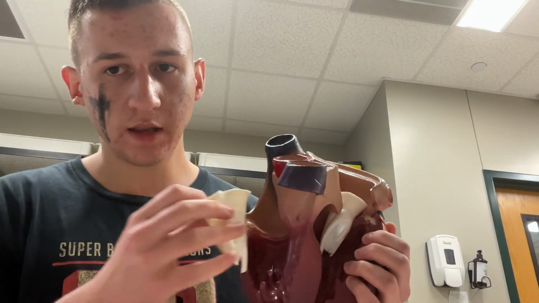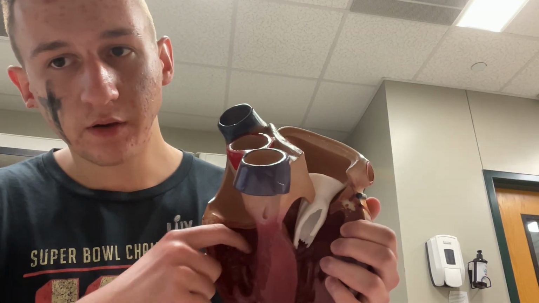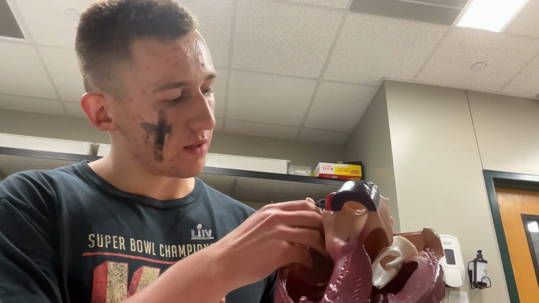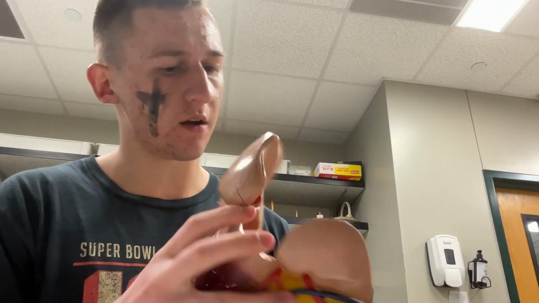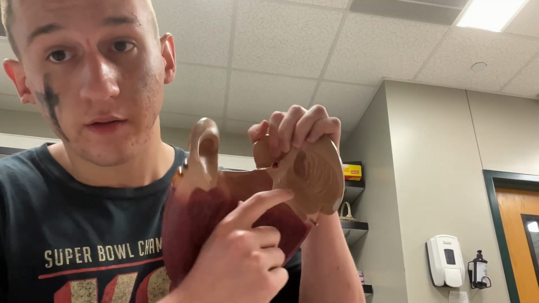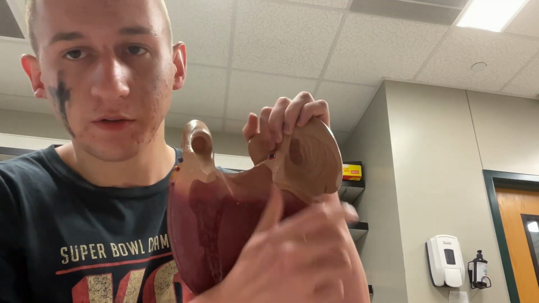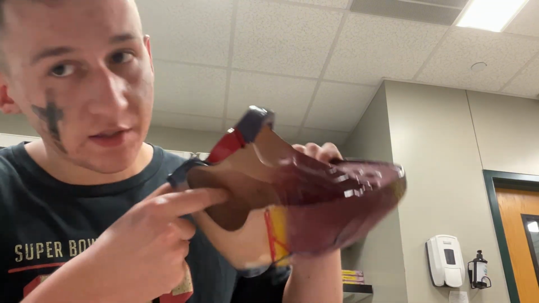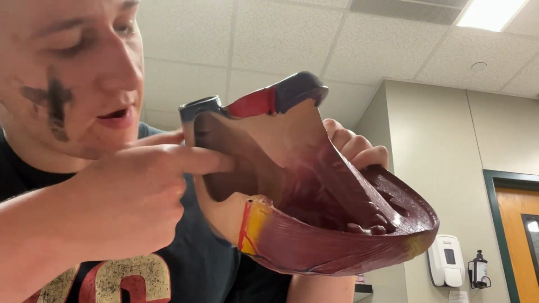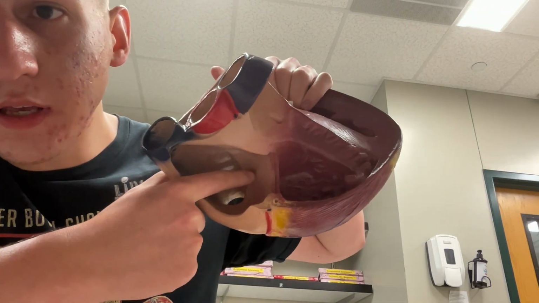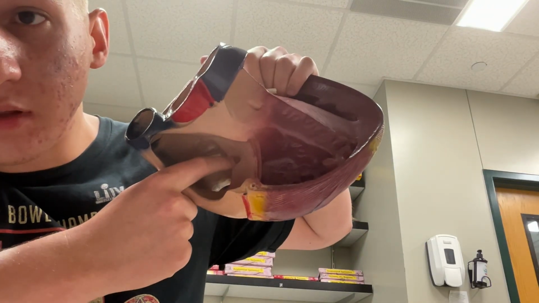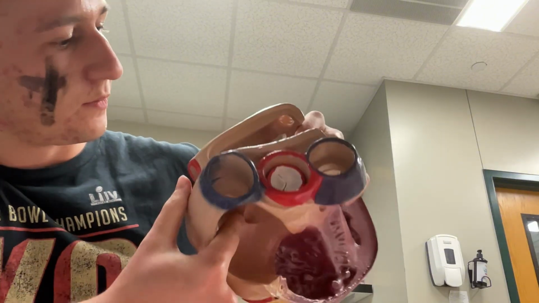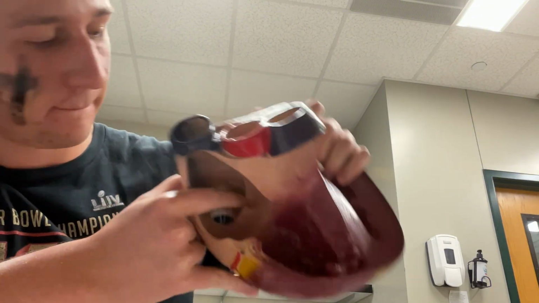And if we look behind this valve, we can see the trabeculae carneae, and we can see the pectinate muscles in the atrium. You can't really see it on that part, but on this part of it, you can see those pectinate muscles. If we also look inside the right atrium, we can see fossa ovalis right here, and then we can also see the opening to the cardiac sinus, the coronary sinus right here.